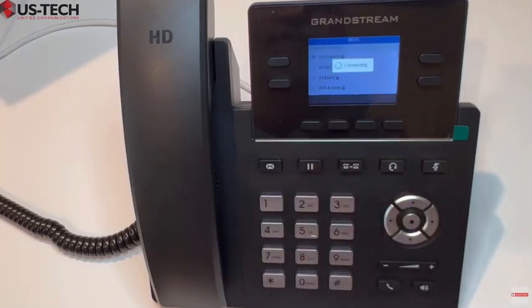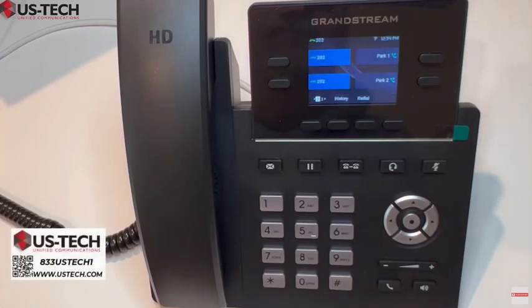Okay. And let's see if it connects. Wi-Fi network connected. So that's all there is to it.